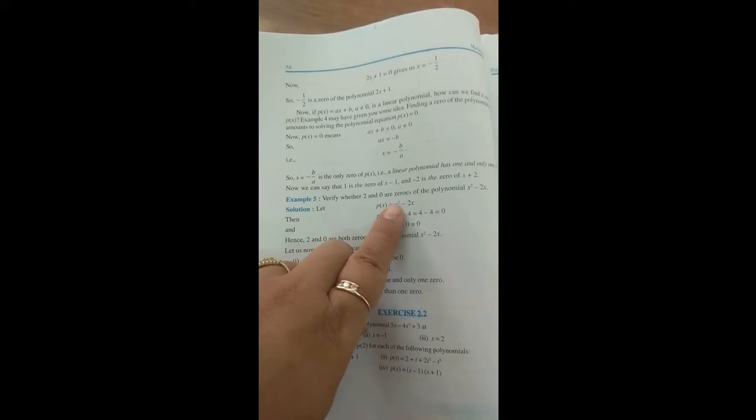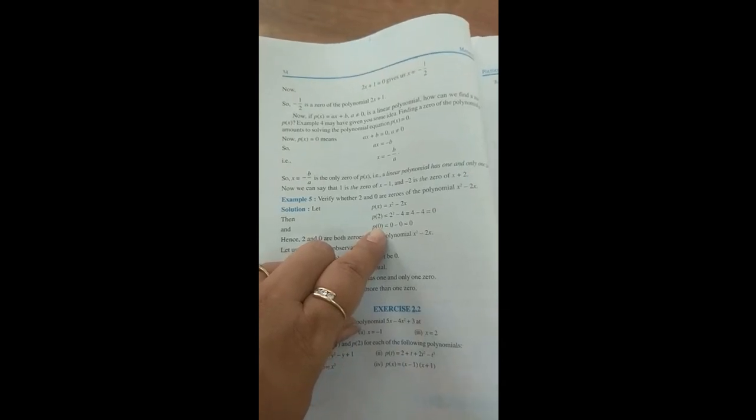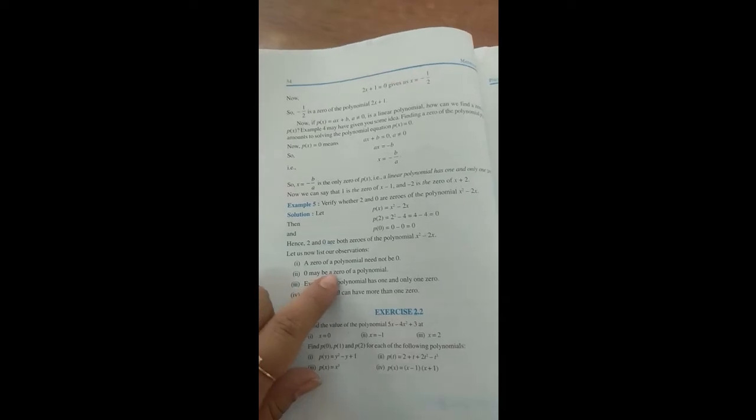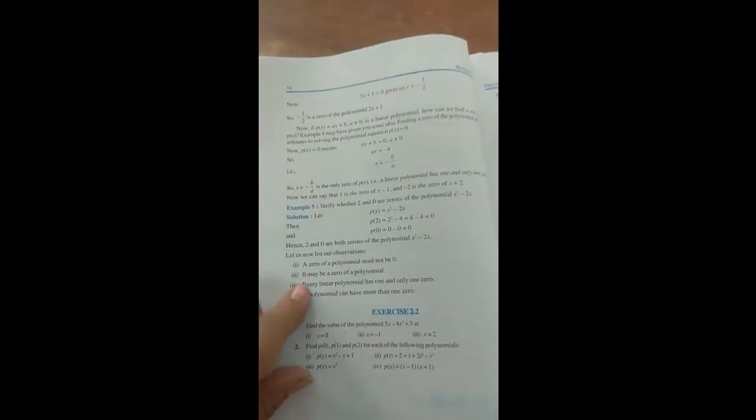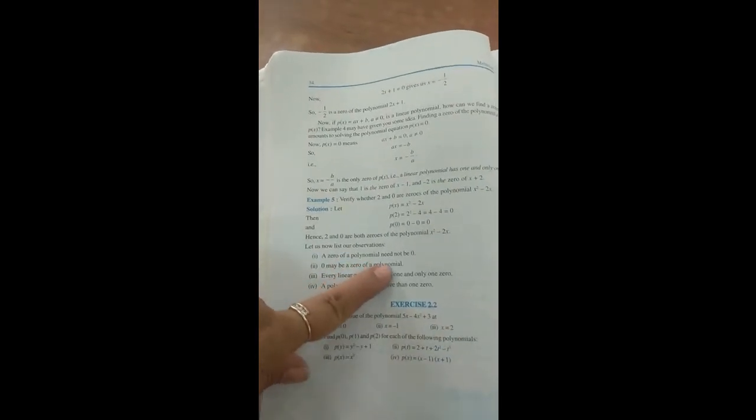That means in the place of x, if you are putting 2, in place of 2 you can put a 0 also. Right? That means 0 may be a zero of a polynomial. That means if you put 0 in place of x, and if you solve that and you are getting 0, that means 0 may be a zero of a polynomial. Third, every linear polynomial has one and only one zero.